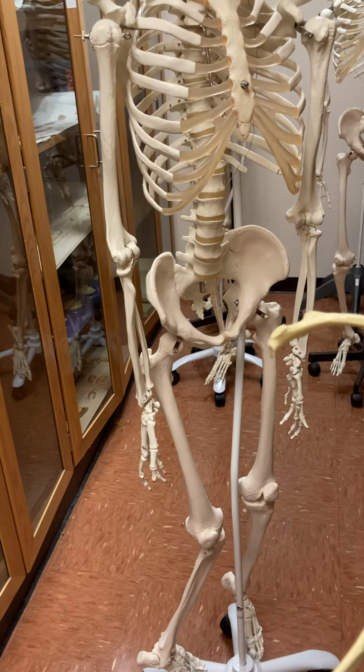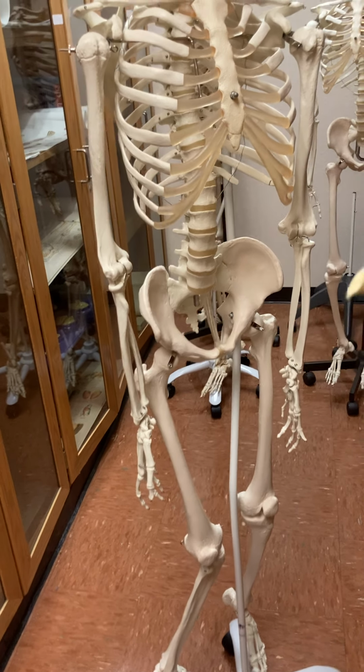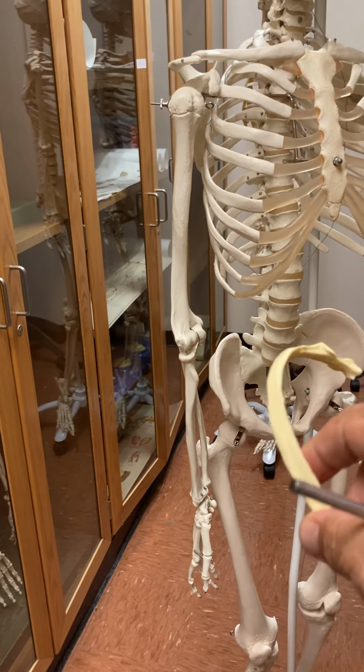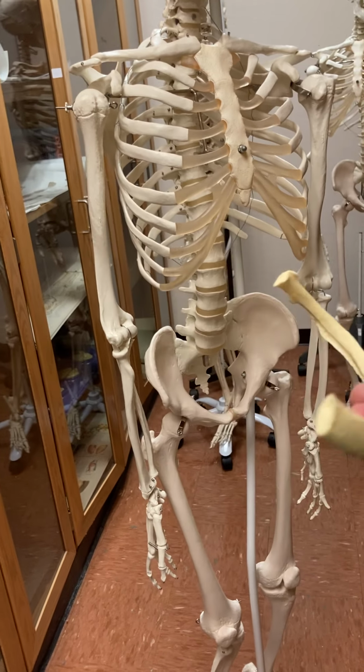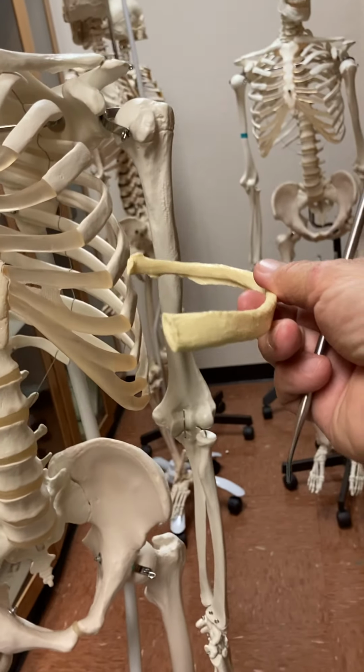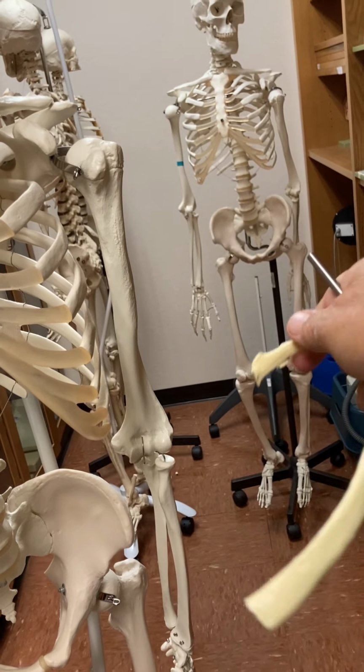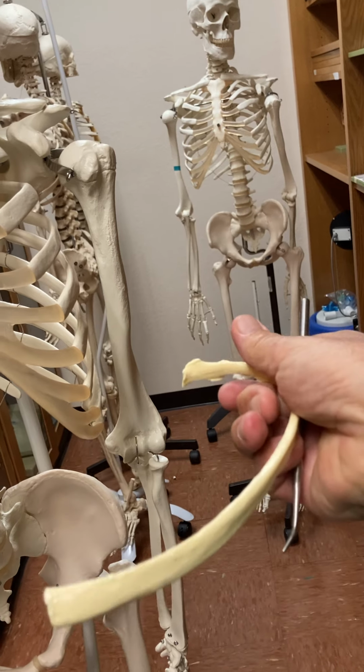Another posterior. Now you're saying, how do you know if it's that or like that? Well, I'm not going to ask you that first of all, but I know the sharp edge is inferior. So this is also going to be on the left side. And I know this little part fits down, this little extension here. But you just need to be able to tell anterior from posterior.